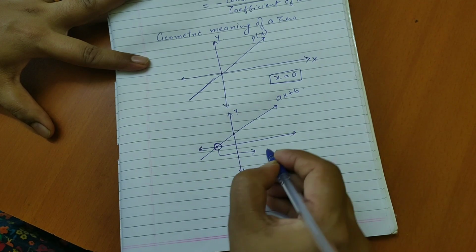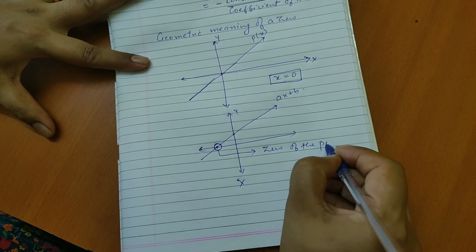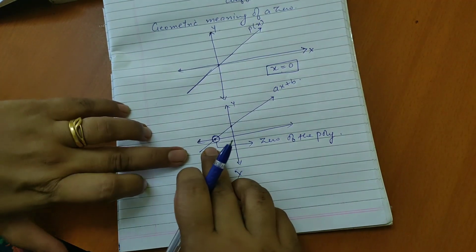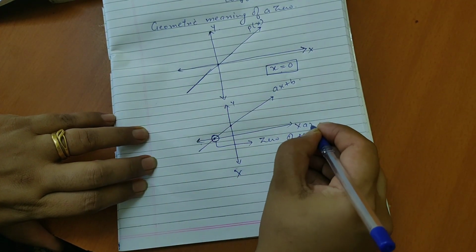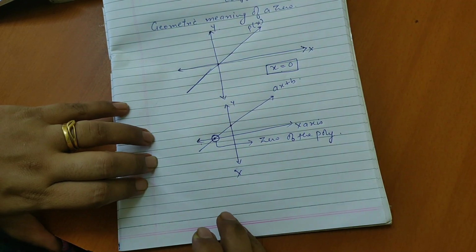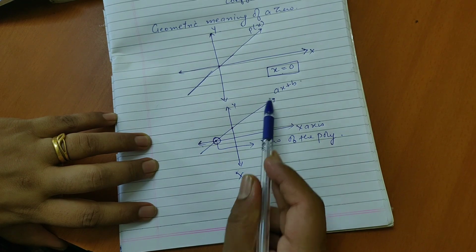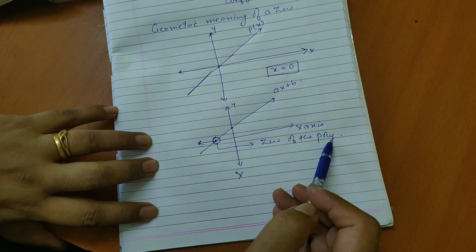This is the zero of the polynomial. Or we can say the value at which the line touches the x-axis is the zero of the polynomial. Again, the value at which the line touches the x-axis is known as the zero of the polynomial.